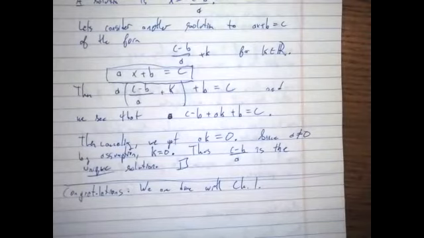So in proving uniqueness, do we need to do this part, or can we stop at, since this is the only solution? I haven't really done a great job of showing you how to prove uniqueness in problems. What should I do?